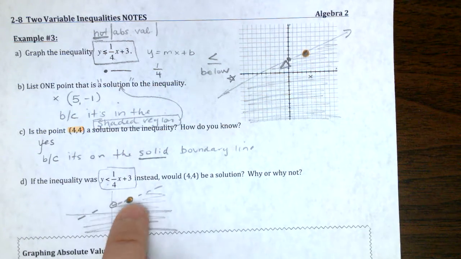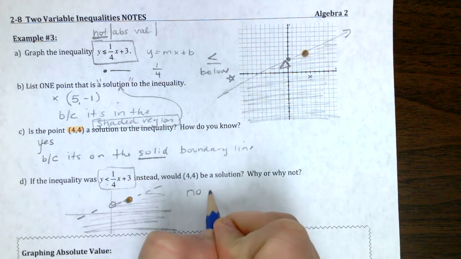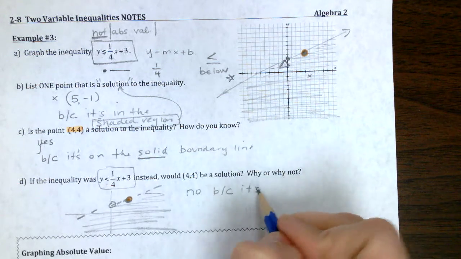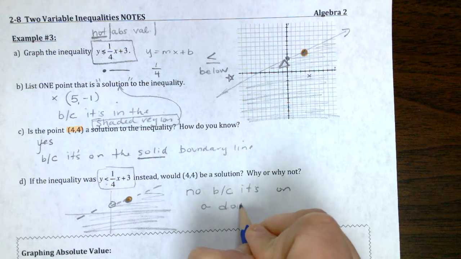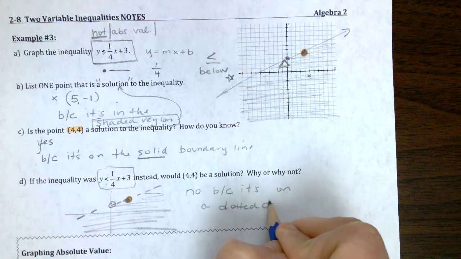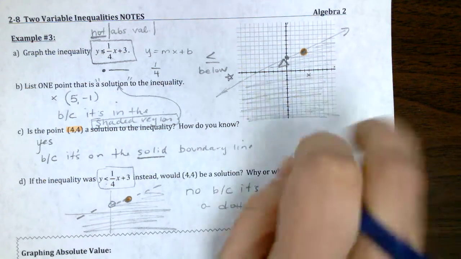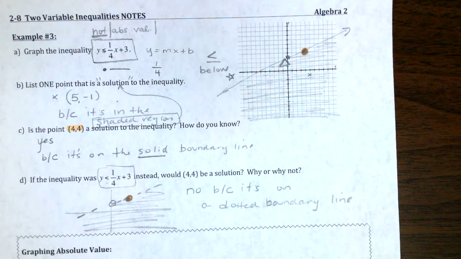And the answer would be no, because it's on a dotted boundary line. All right, so it matters: shading, not shaded, solid, dotted. They are not the same thing.